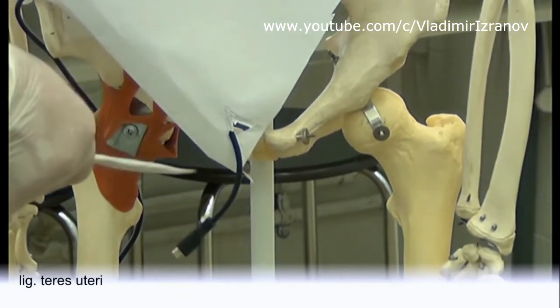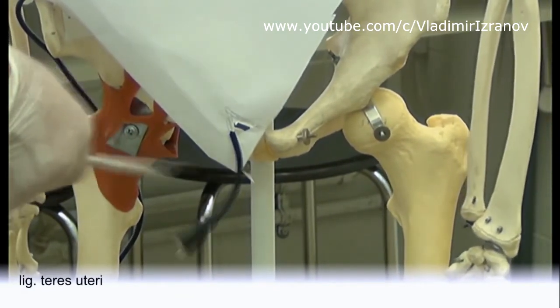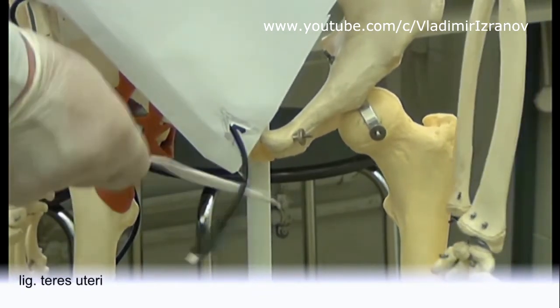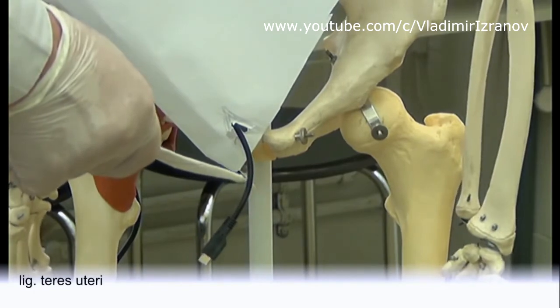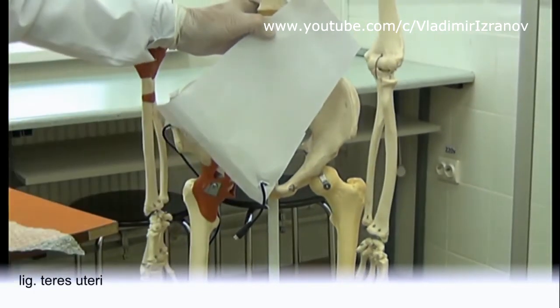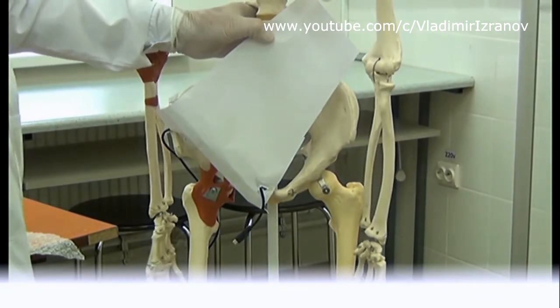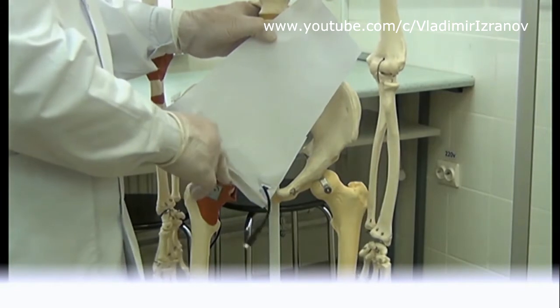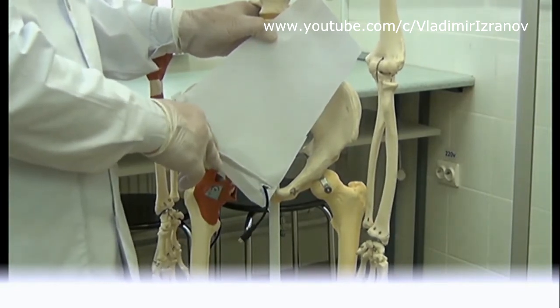Ligamentum teres uteri. Like now we demonstrate this cord. In female, it could be ligamentum teres uteri. But in female, it does not have a serious reproductive function. It is some kind of rudiment.